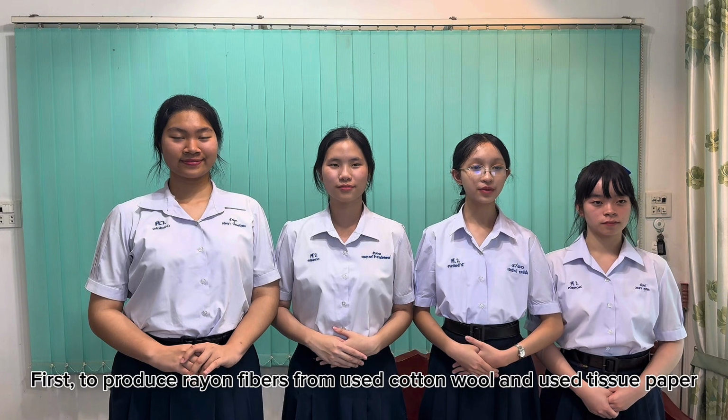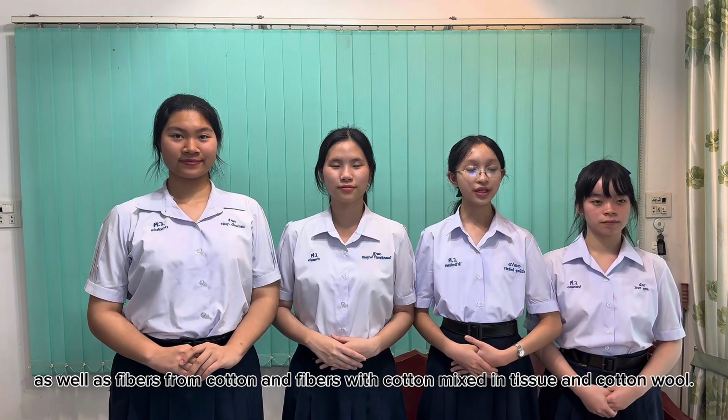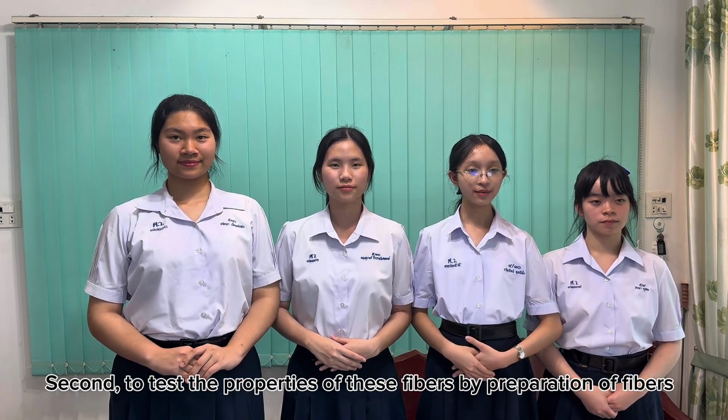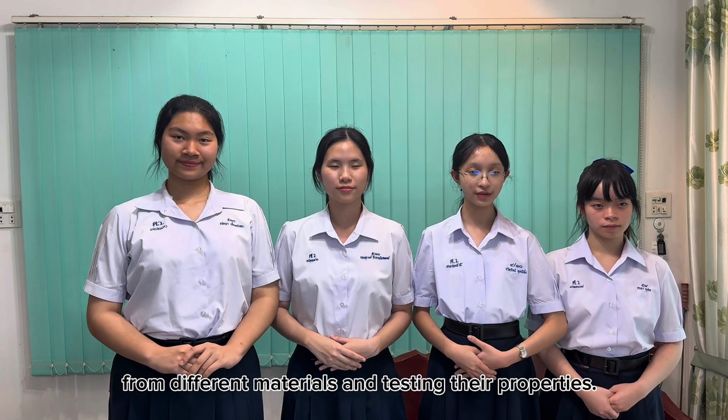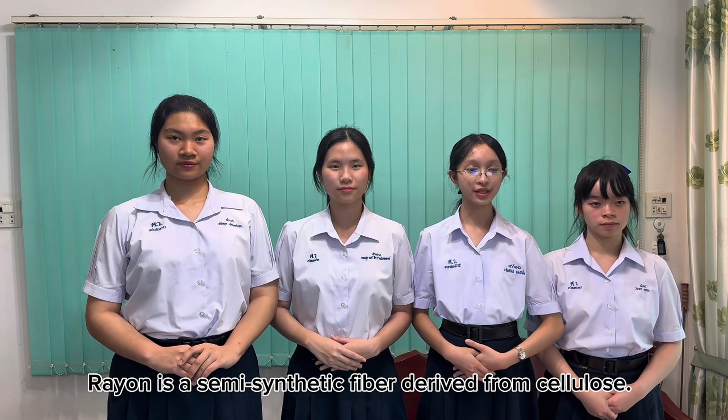These fibers could then be reused for other purposes. Objectives of the experiment are: first, to produce rayon fibers from used cotton wools and used tissue paper, as well as fibers from cotton and fibers mixing tissue and cotton wools. Second, to test the properties of these fibers prepared from different materials. Rayon is a semi-synthetic fiber derived from cellulose.